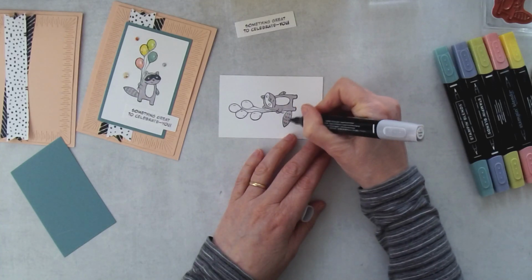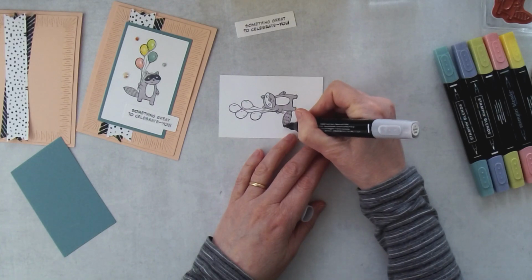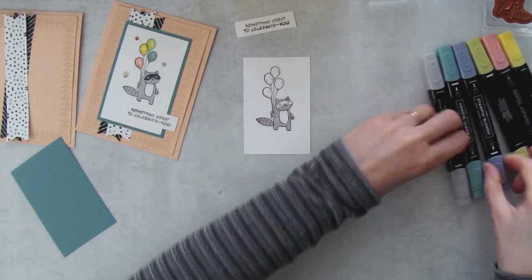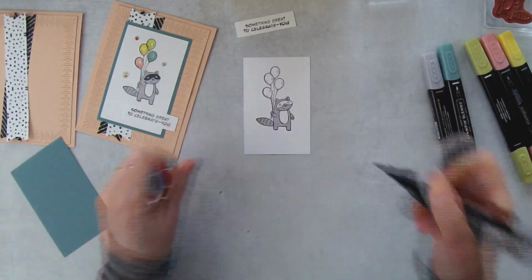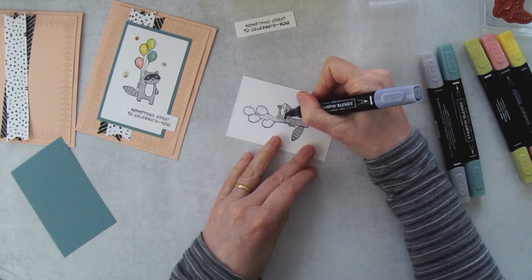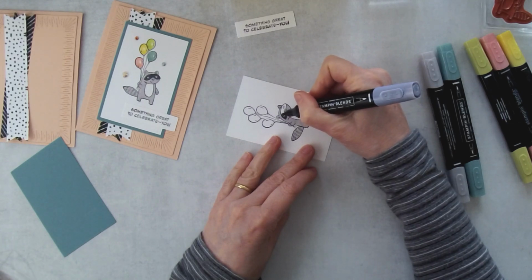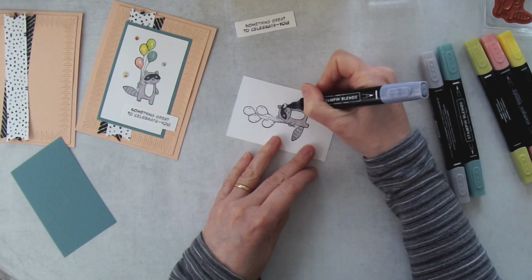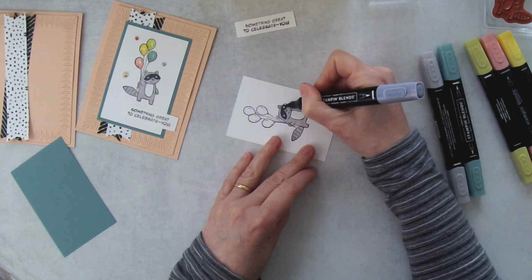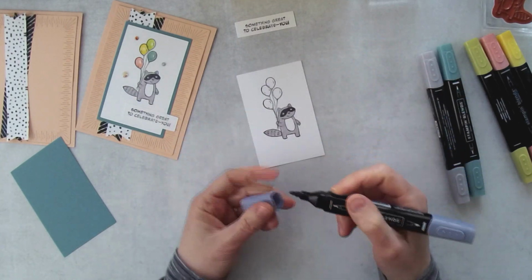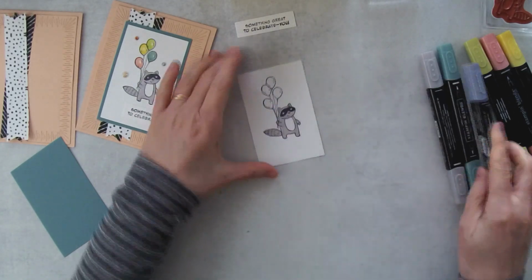So maybe I could have used the brush tip. It would have gone a little faster. Okay, so that's Smoky Slate Light. And now I'm taking Basic Black Light and I'm going to do the mask. Now I have to be a little careful going around the eyes. I don't want to obscure the eyes. You want to be able to see the whites of the eyes of the raccoon. Okay. And then we'll do the balloons.